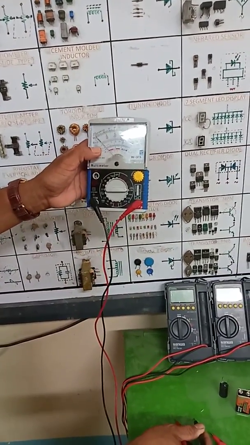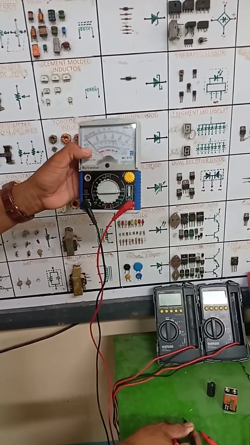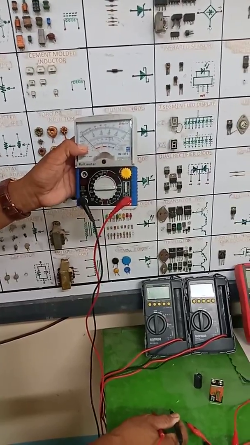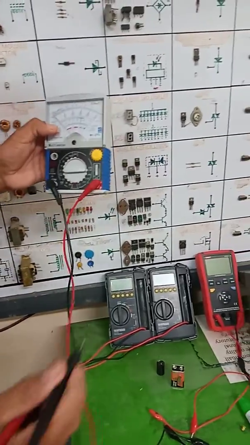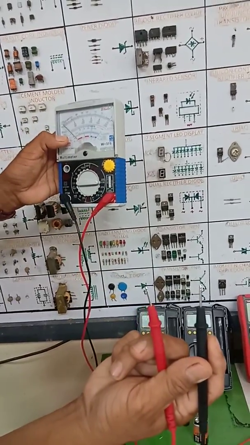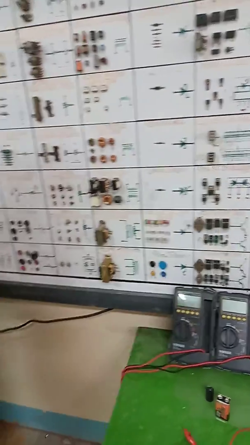It doesn't move the deflection pointer. That proves that it is very high resistance. Infinity. It is not measurable. Air is a good example of insulator. It won't move the pointer. So it is very high resistance.